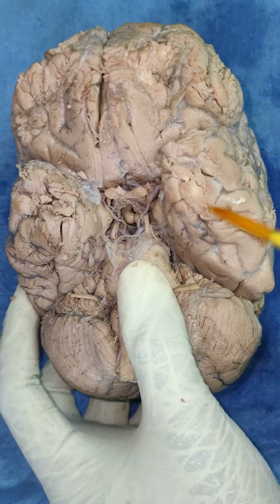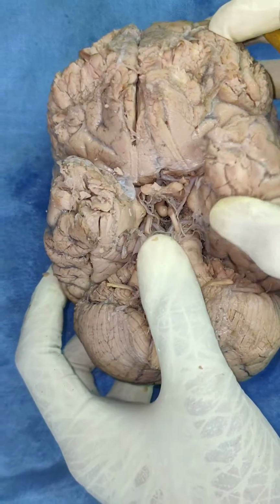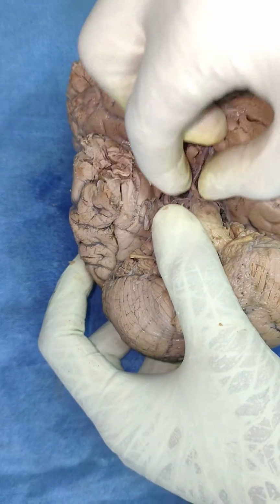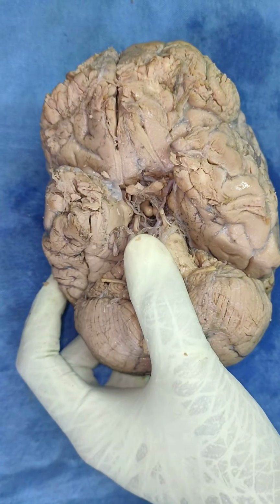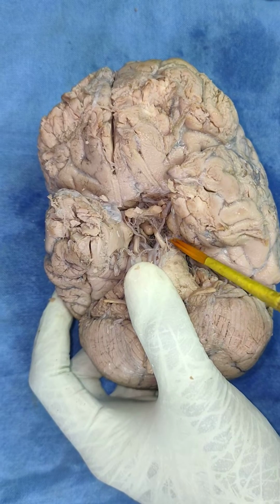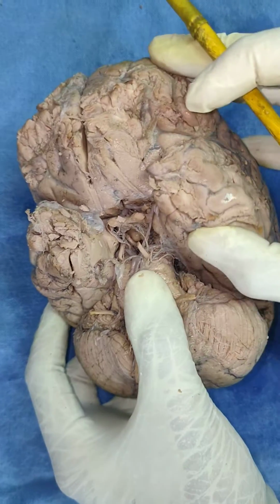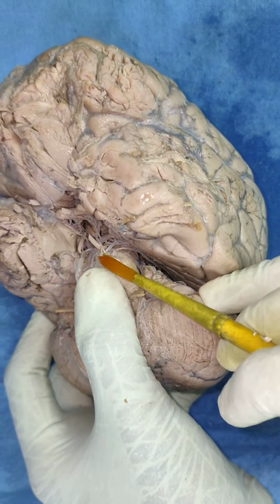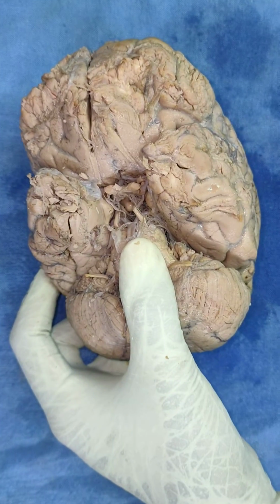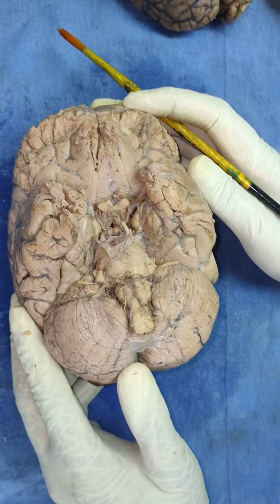So here in this specimen, try to appreciate the trochlear nerve. Just adjacent to the oculomotor nerve, we can see this thin nerve which is seen. This is the trochlear nerve. Okay, that's the only cranial nerve that arises from the dorsal aspect of the brainstem. Okay, rest all cranial nerves, they are arising from the anterior aspect.